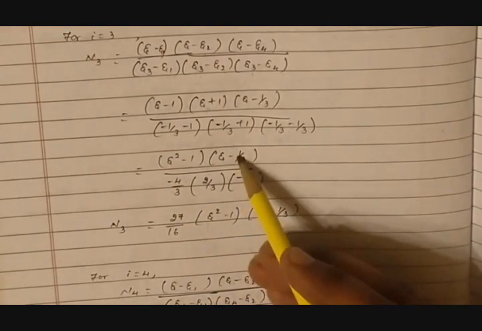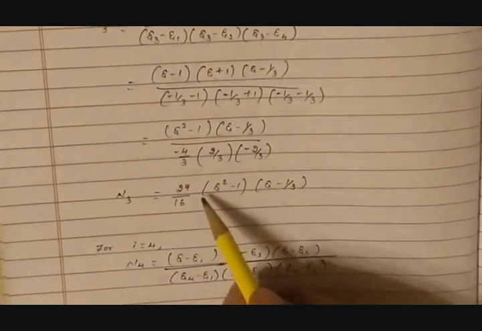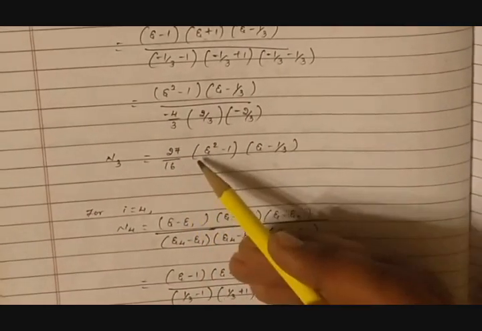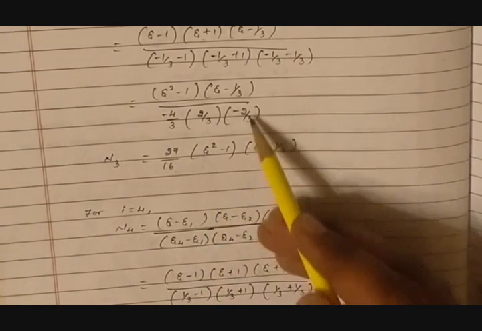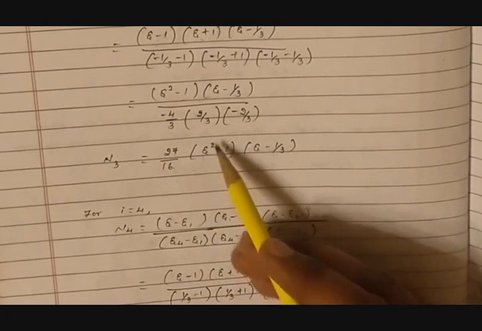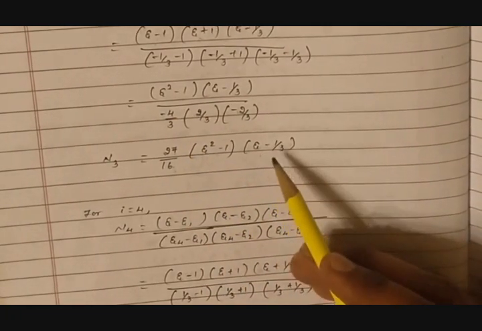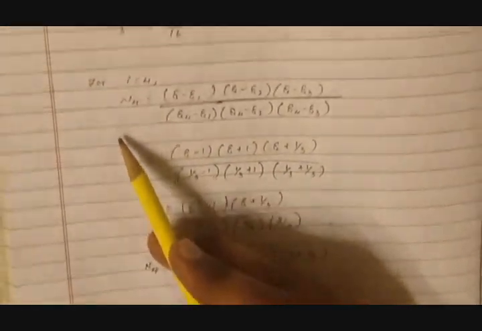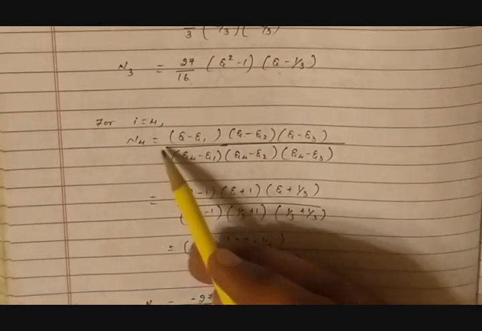And this term you write as it is. Denominator, you simplify it. When you simplify the denominator, you will have 27 by 16. So here you will get 16 by 27. When it comes to the numerator, it becomes 27 by 16 into (zeta square minus 1) into (zeta minus 1 by 3).